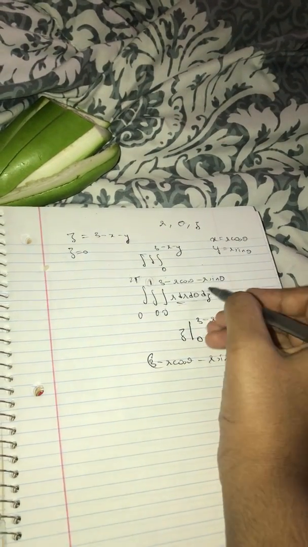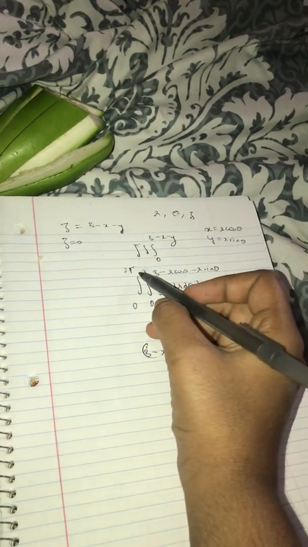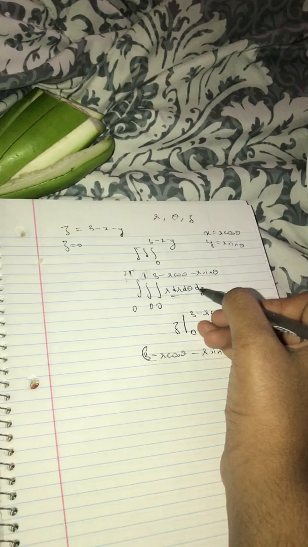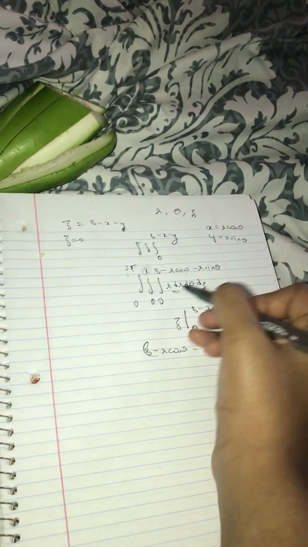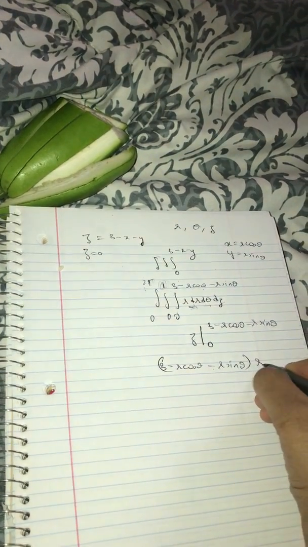Unlike for z, where we need to go first because that has both r and theta. But r and theta are not dependent on each other, so we can integrate with respect to either. Let's do r. So we have r dr here on the outside.